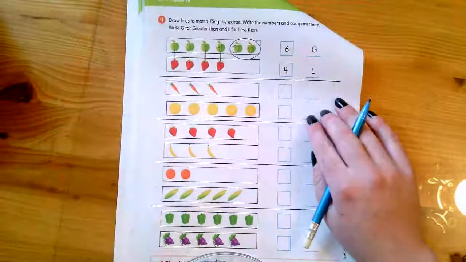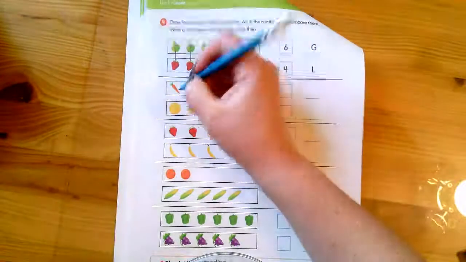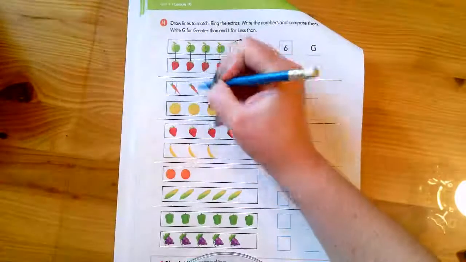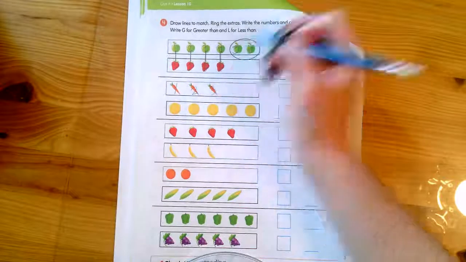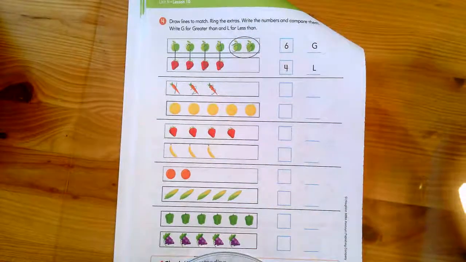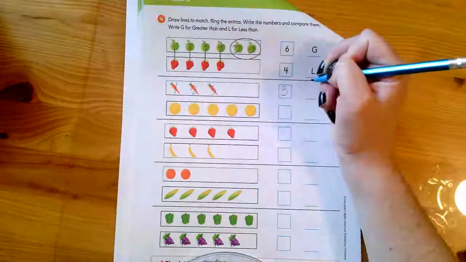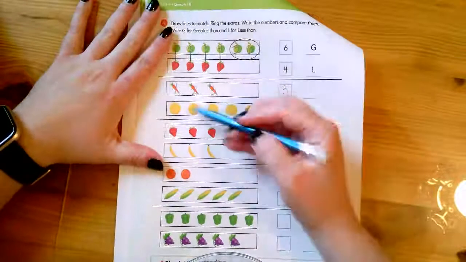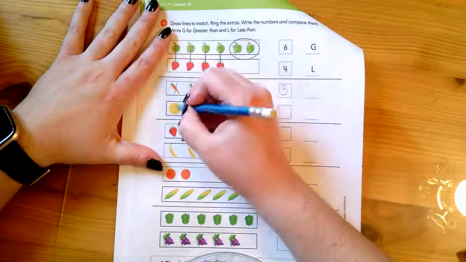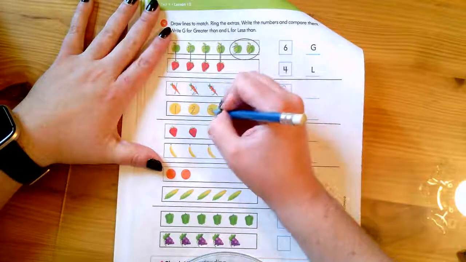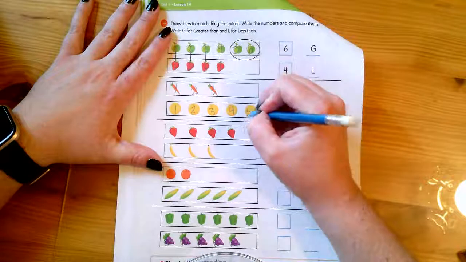The first thing we have to do is count our objects. 1, 2, 3. And I'm just drawing the numbers on there to make it super easy for me to see. So I write 3 in the box. Then I want to count my oranges. 1, 2, 3, 4, 5.